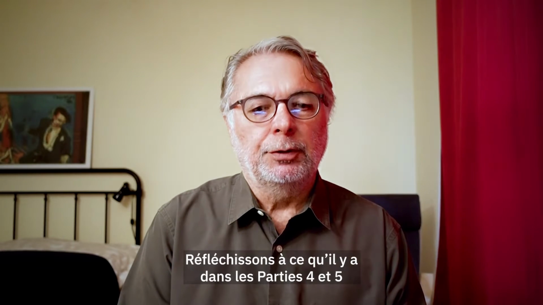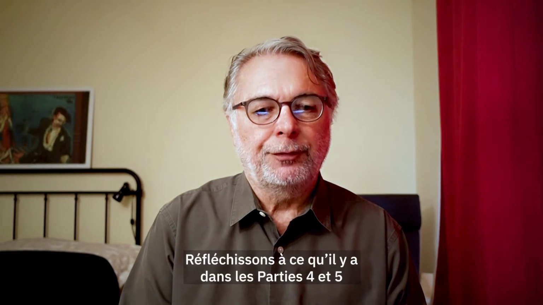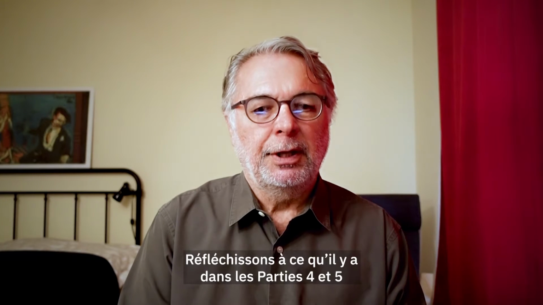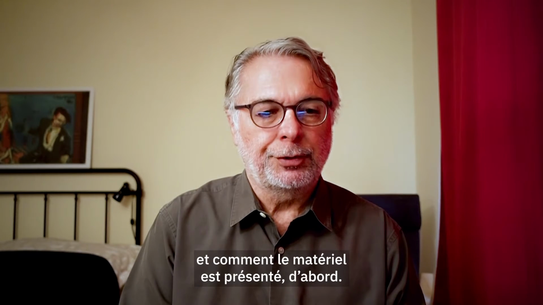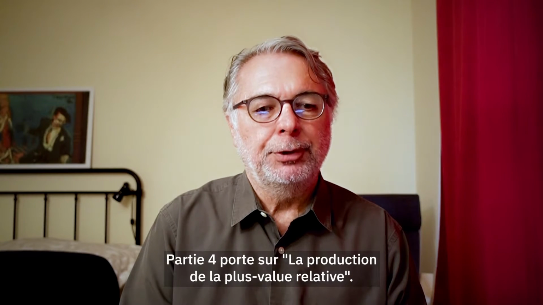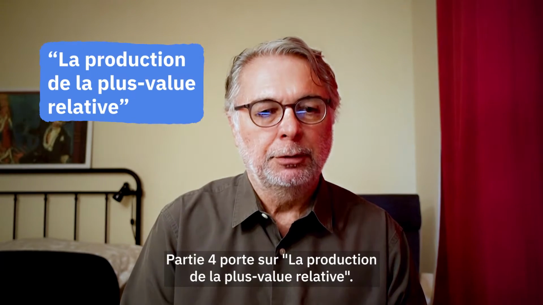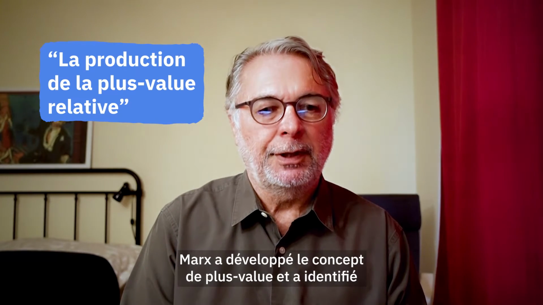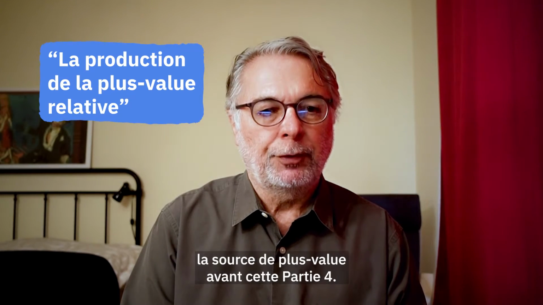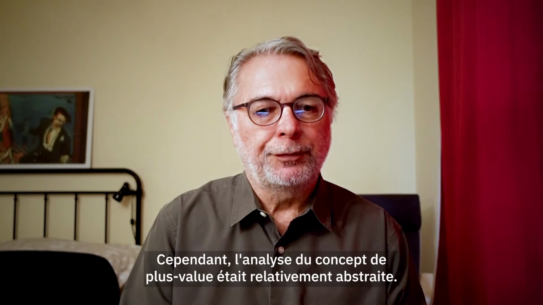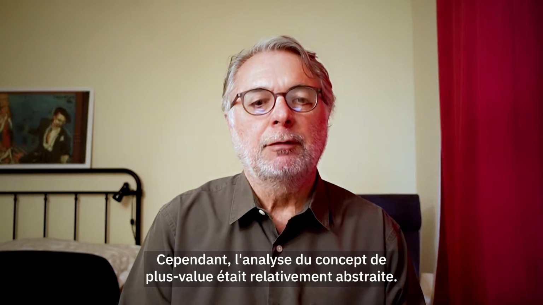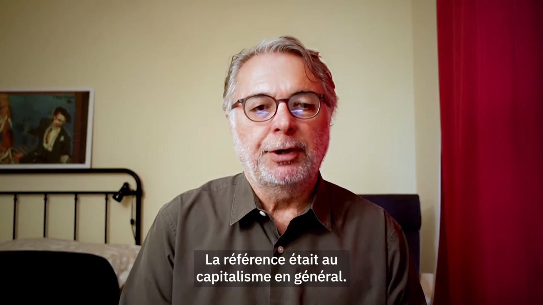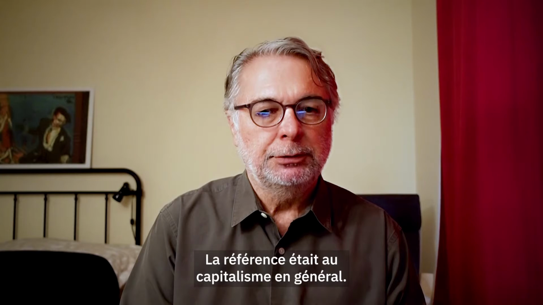Let us reflect on what we have in Part 4 and Part 5 and how the material is presented first. Part 4 is about the production of relative surplus value. Marx developed the concept of surplus value and identified the source of surplus value before this Part 4. However, the analysis of the concept of surplus value was relatively abstract. The reference was to capitalism in general.